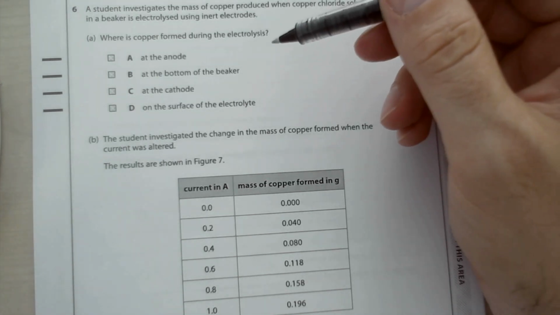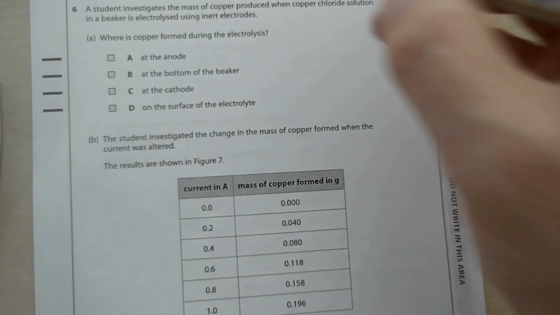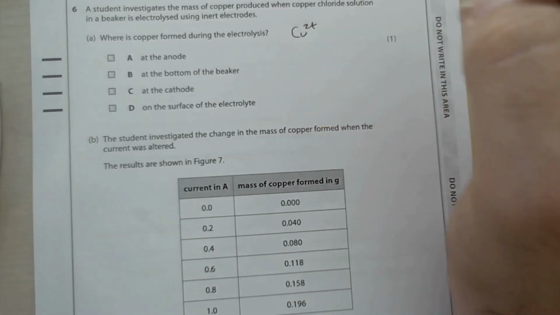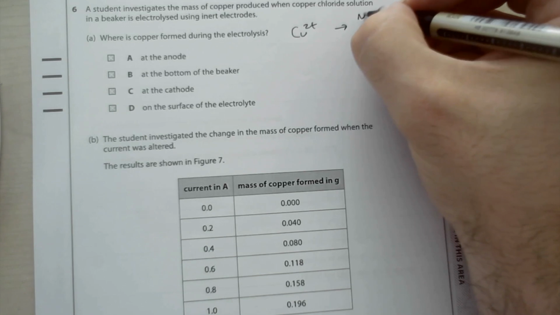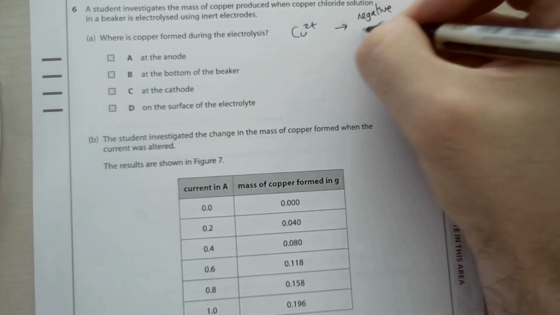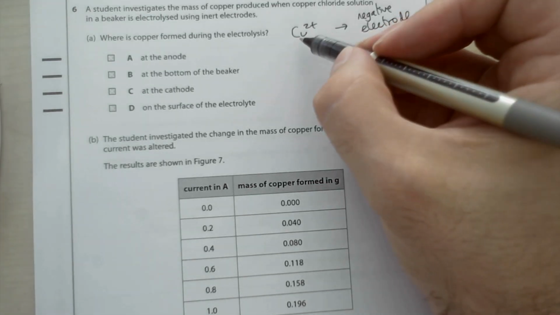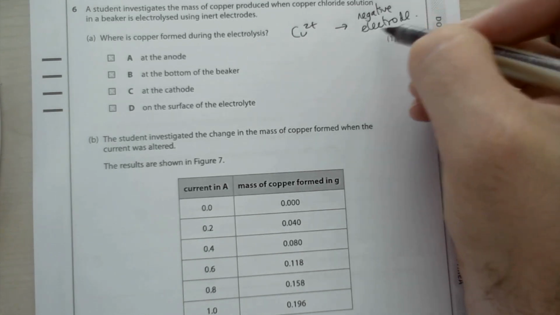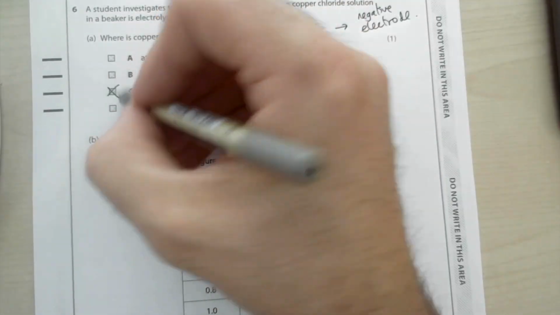So, where is the copper formed during the electrolysis? So remember that copper is a metal, so it's going to have a positive charge, therefore it's going to go to the negative electrode, and hopefully we can all remember cations are positive, and that's going to therefore go to the negative electrode, which is called the cathode.